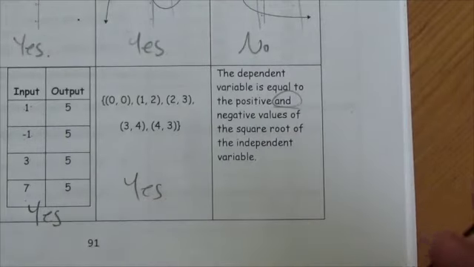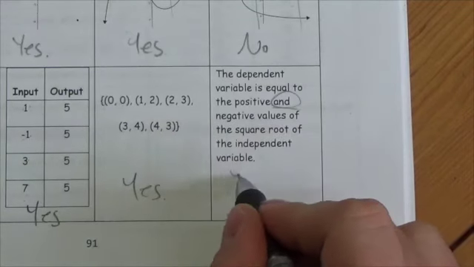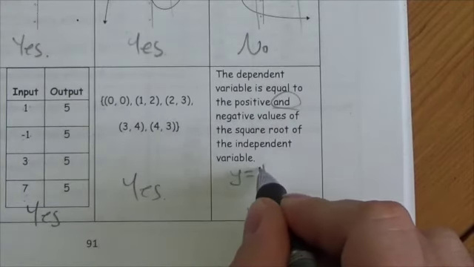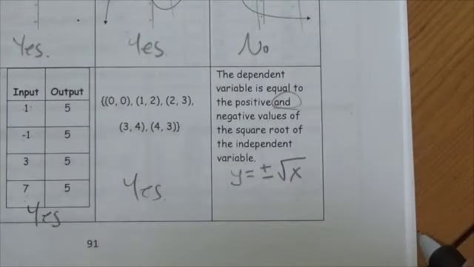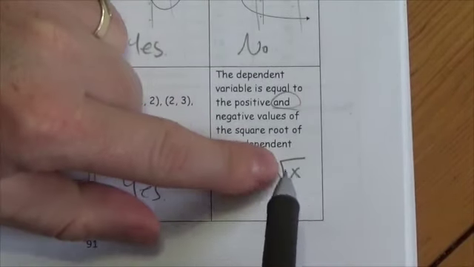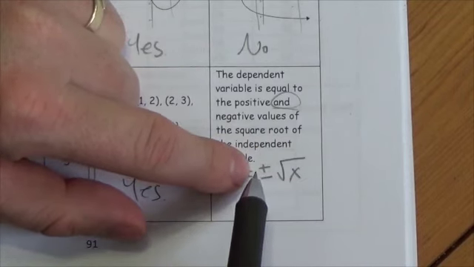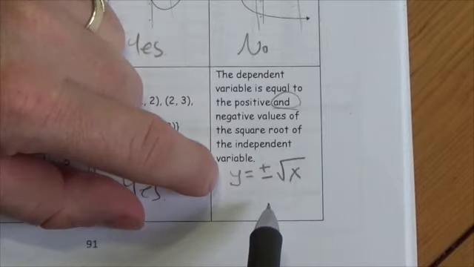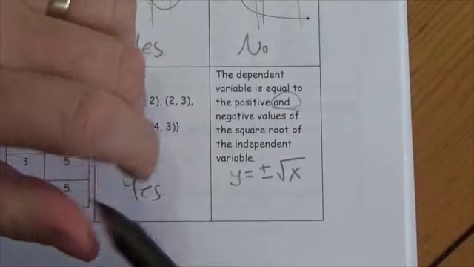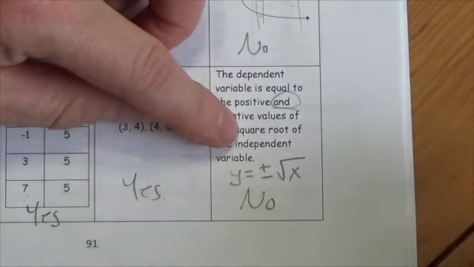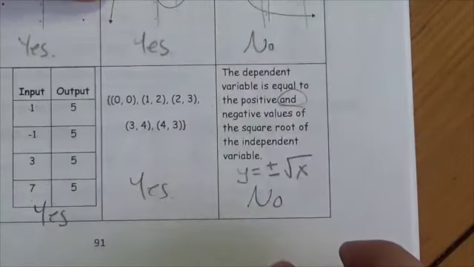So let's grab a number there. Let's say 9. And I grabbed 9 because I'm lazy. So what we know here is that y is equal to the positive and negative square root of whatever the independent variable is. Well, the square root of 9 is 3, but then what we're saying here is that we're going to get positive 3 and negative 3. So for one value of x, I am getting 2 values of y here. This is not a function. Okay, a little bit more difficult when you use words, but not impossible.